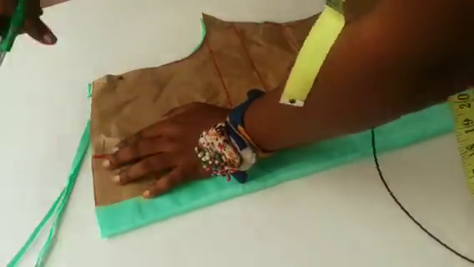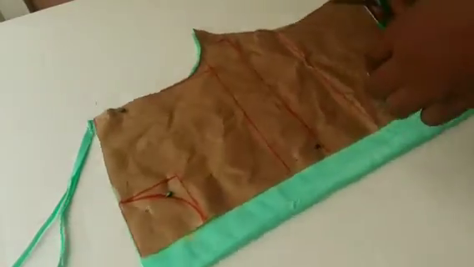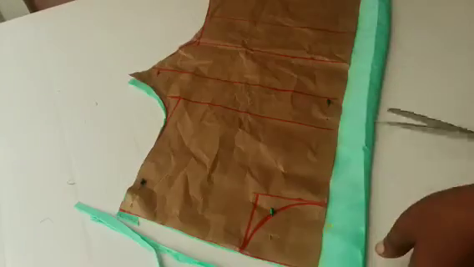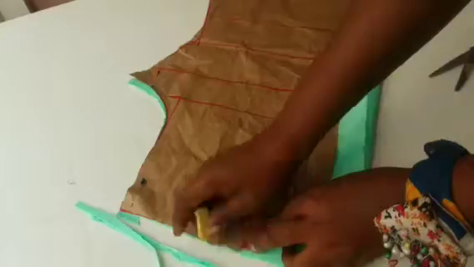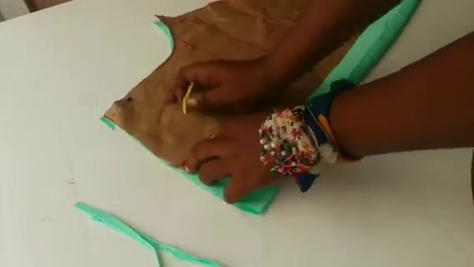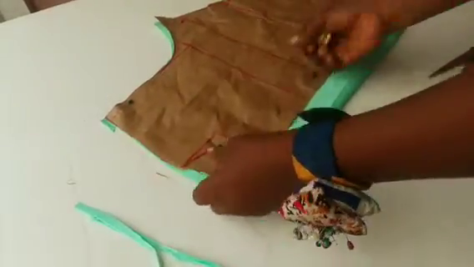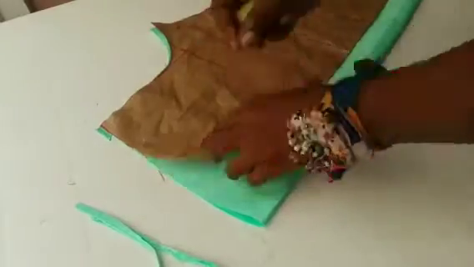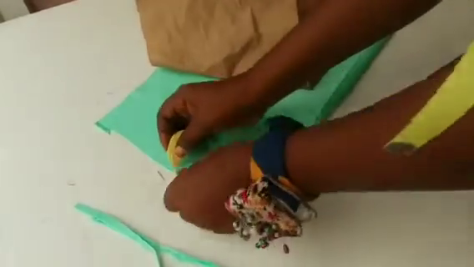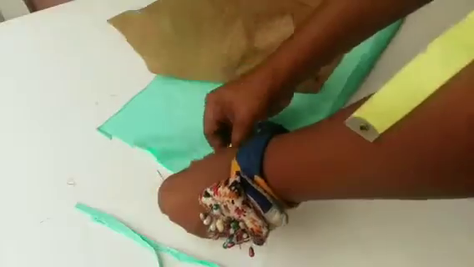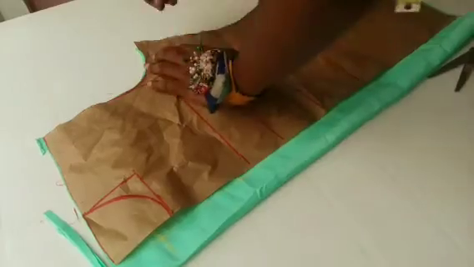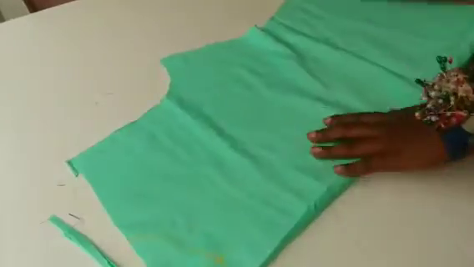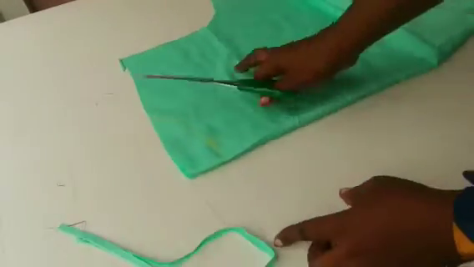So after trimming it out, the next thing for me to do is to remove all the pins. I'll remove all the pins and mark the neck width with my chalk. After removing the pin, I'll mark it and connect the 2 inches depth to the 3 inches width of the back. So I will remove the pin and cut out the back of the neck.